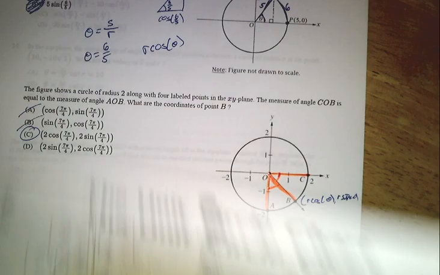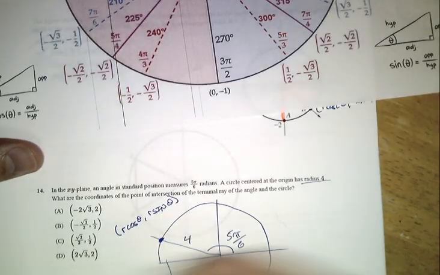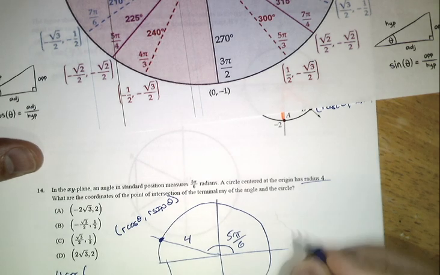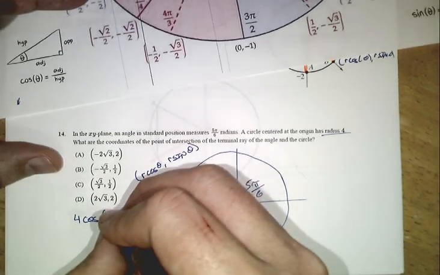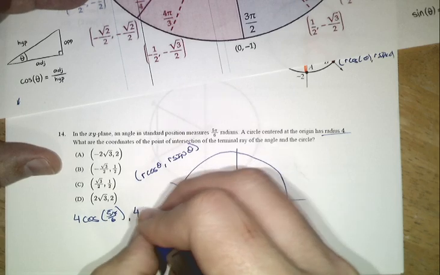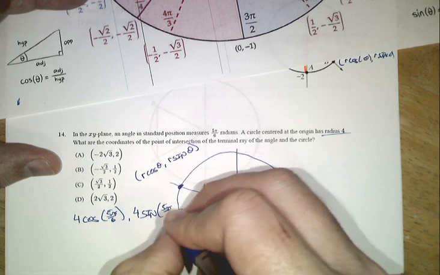So let me put my unit circle on. So r cosine theta is going to be 4 times cosine of 5 pi over 6, comma, 4 sine 5 pi over 6.